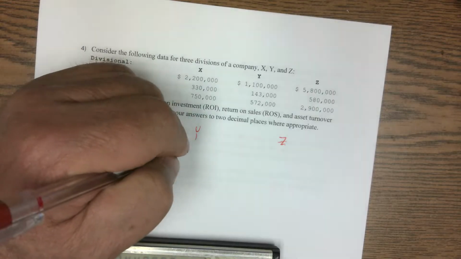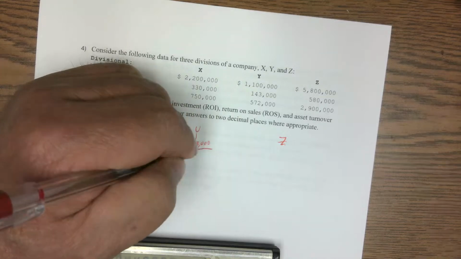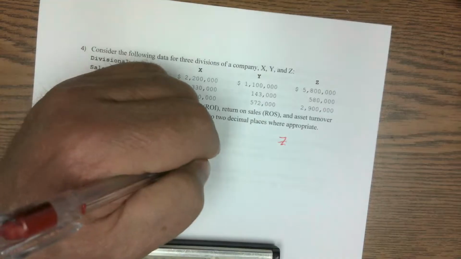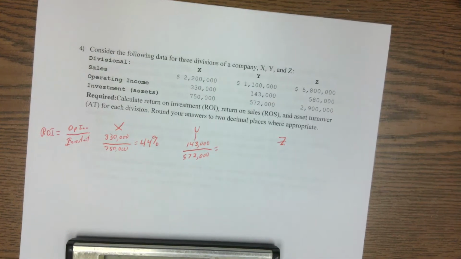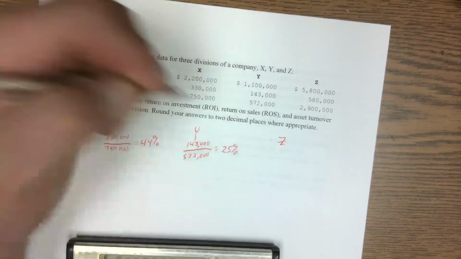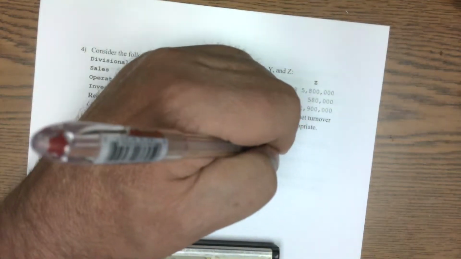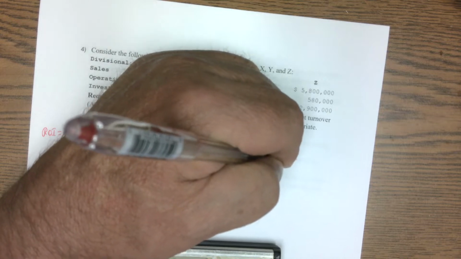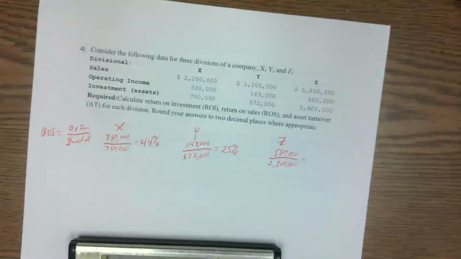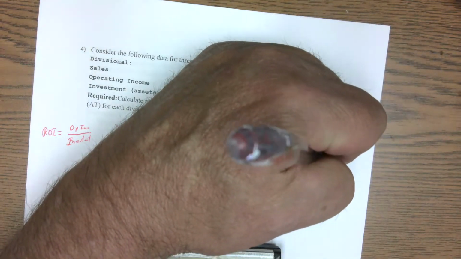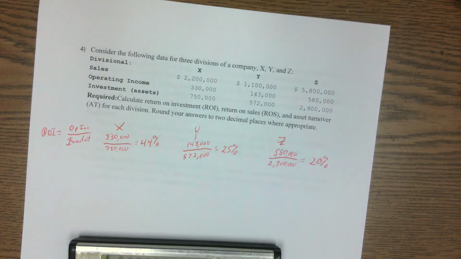For Y, it's going to be 143,000 divided by 572,000, and that equals 25%. And then finally, Z is going to be 580,000 divided by 2,900,000, which is 20%. Okay, so that's the ROI.